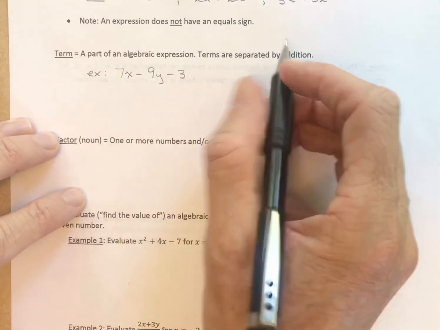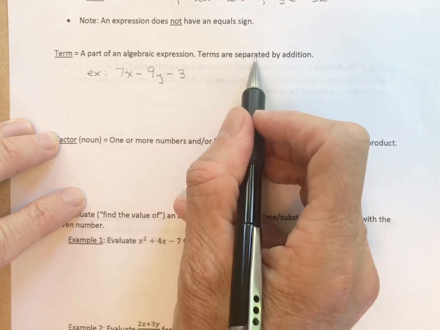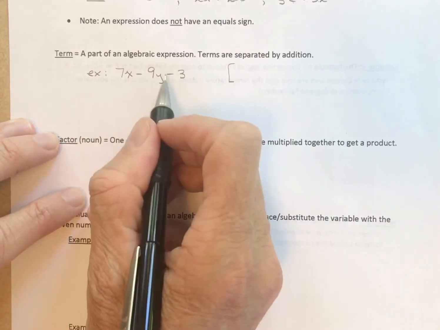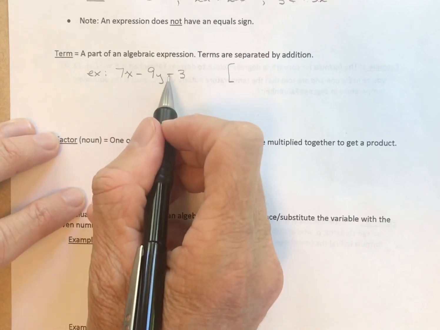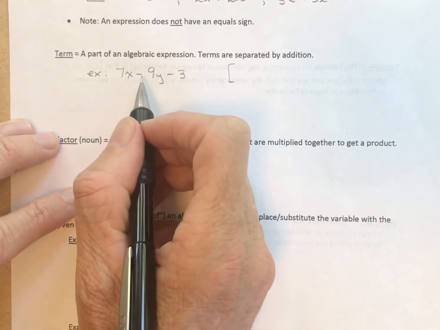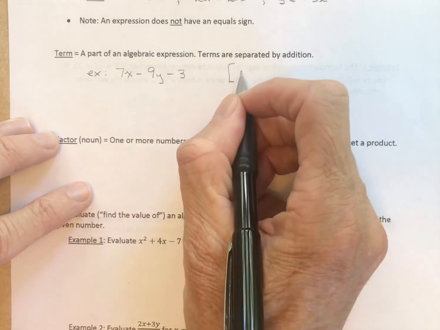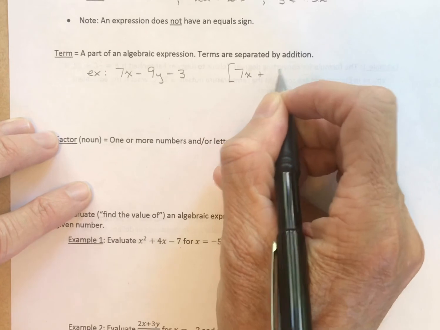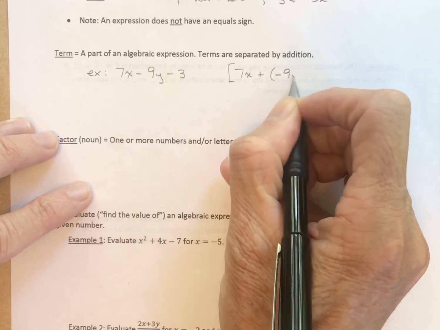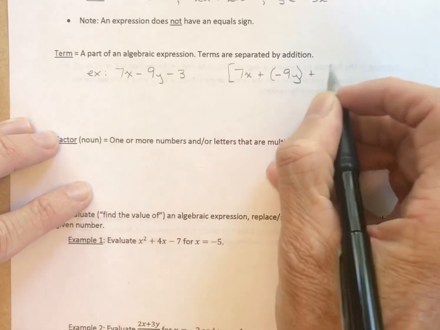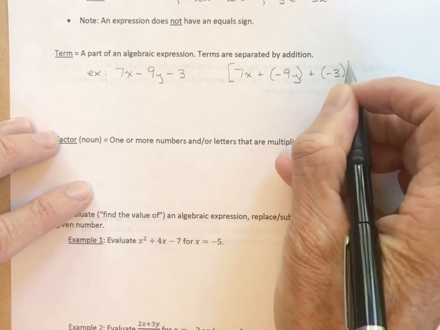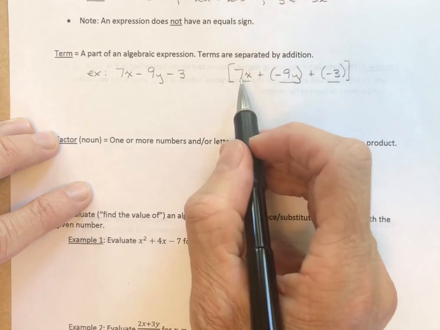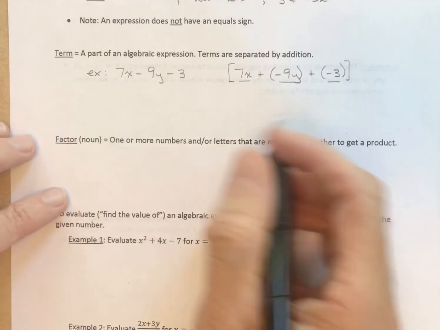Okay, if you'd like, since we have here that terms are separated by addition, we can rewrite the subtraction here using addition, because of course subtracting is simply adding the opposite. So we could rewrite this expression as 7x plus negative 9y plus negative 3. And now you can see the 3 terms here, and they're separated by addition.